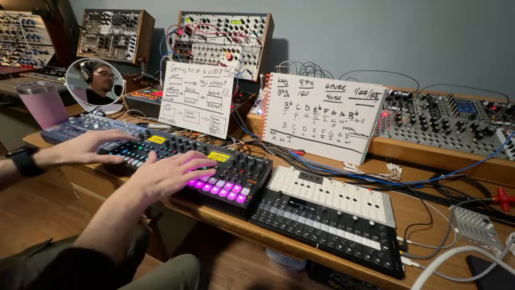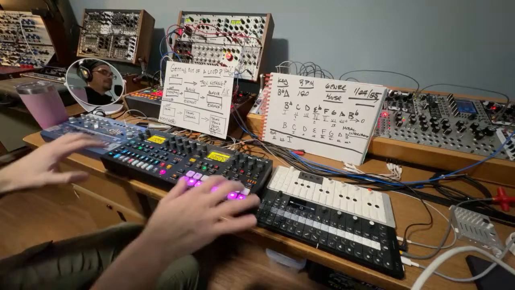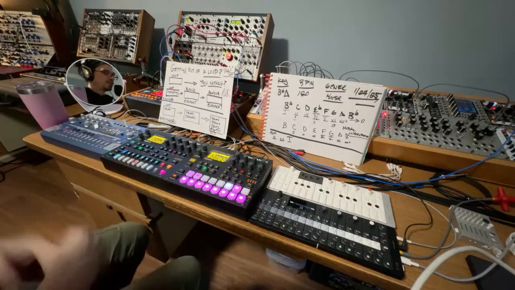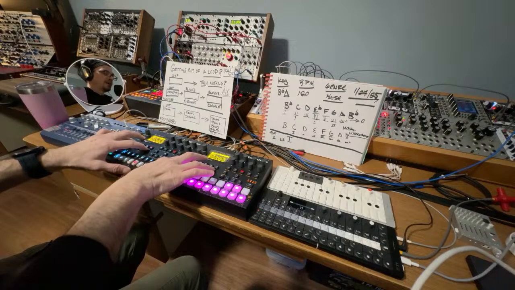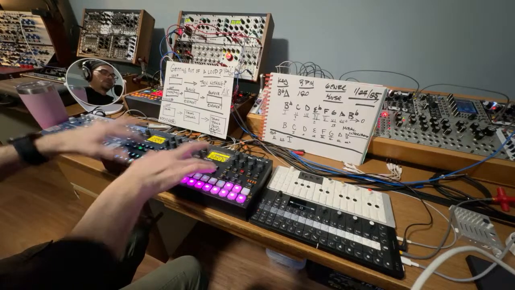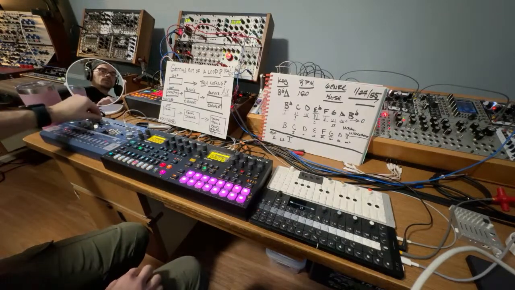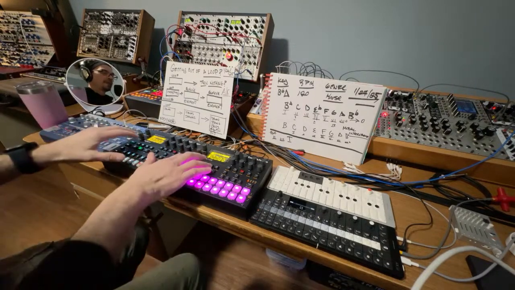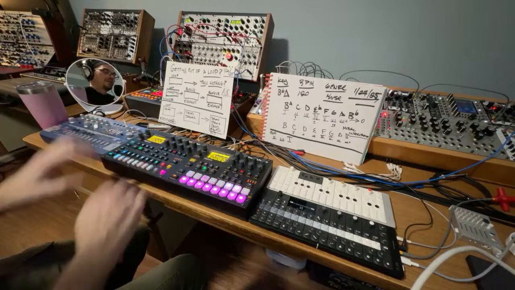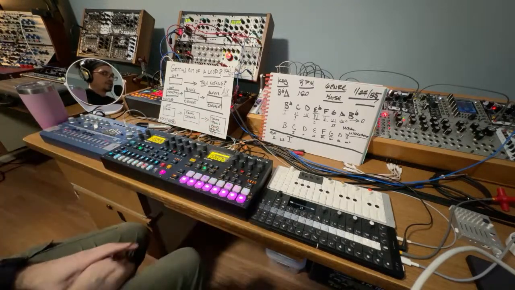And then the next pattern, same thing, copy. We're going to go to another pattern, and we're going to paste, right? So here we go, 5, 4, 3, 5, 4, 3, 2. Right, and so right now, same thing. I can say paste. And I'm going to get rid of those hi-hats, right?